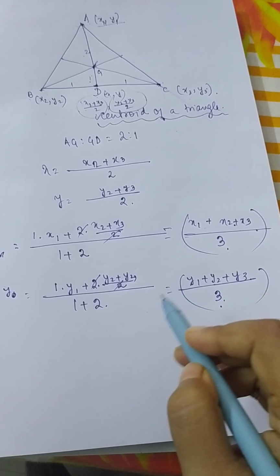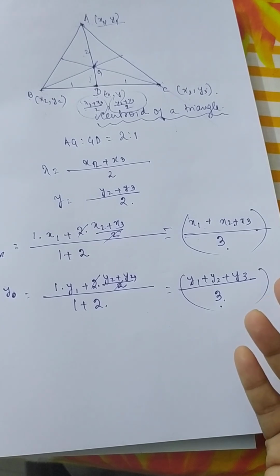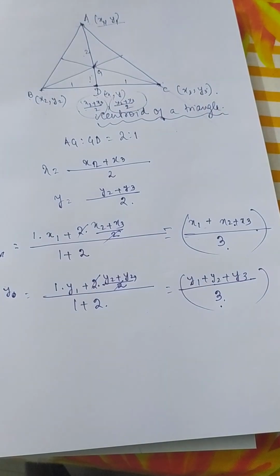So where do we use this type of formula, or what is the application of this formula? If any quadrilateral is given and we have to find out whether it is a parallelogram, if I show that the diagonals bisect each other, then we can say that it is a parallelogram.